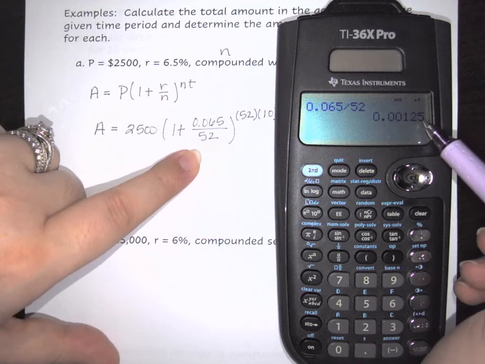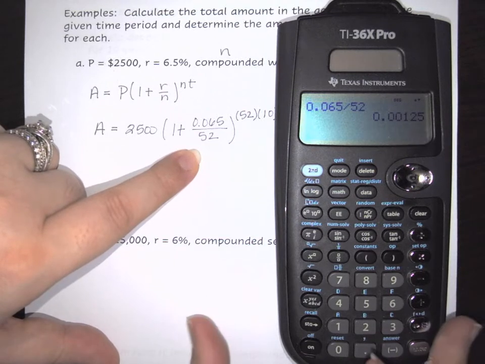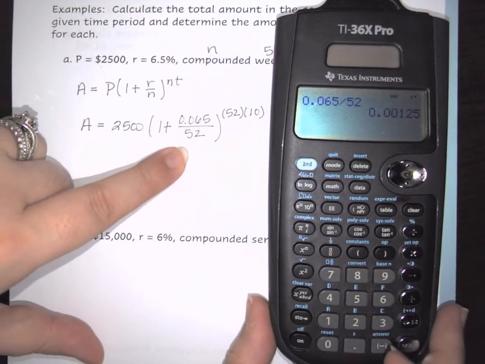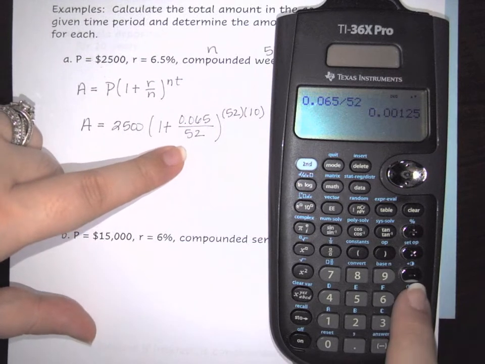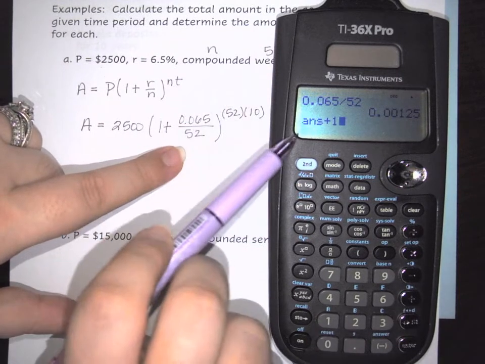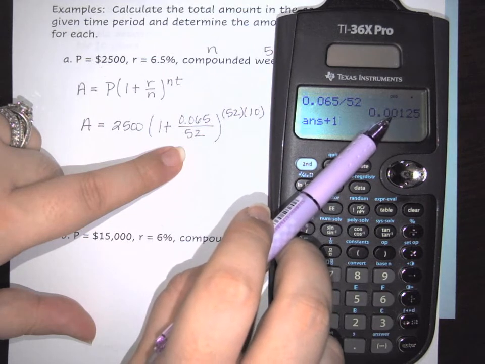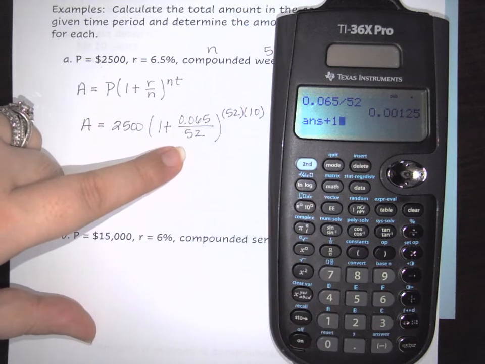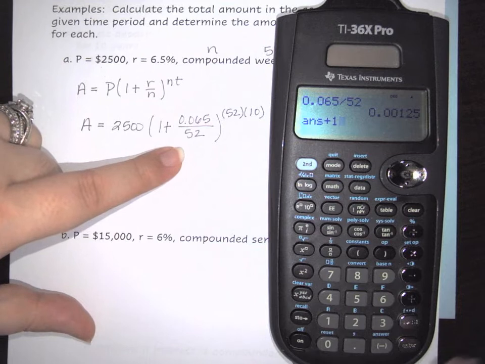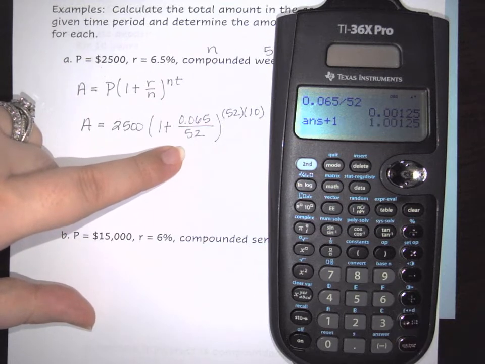Leaving this as the answer saved in the calculator, we are then going to simply go plus 1. So notice it says ANS for answer. What that's doing is it's pulling the last answer you had and then using it. So here we're going to go ahead and hit enter again.